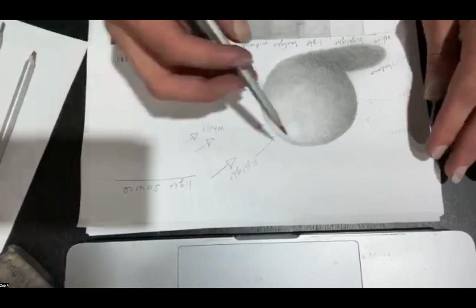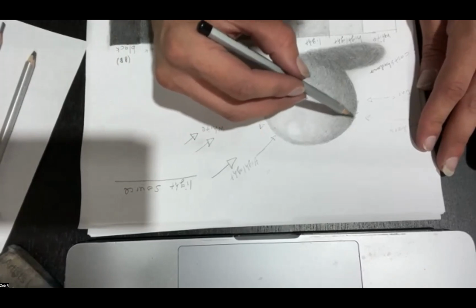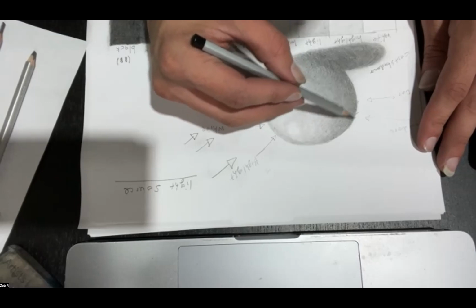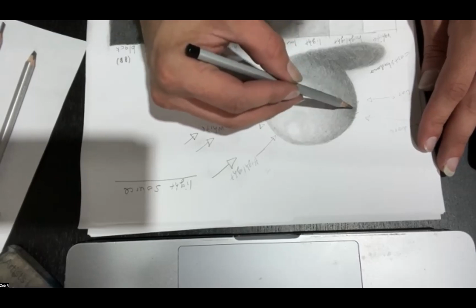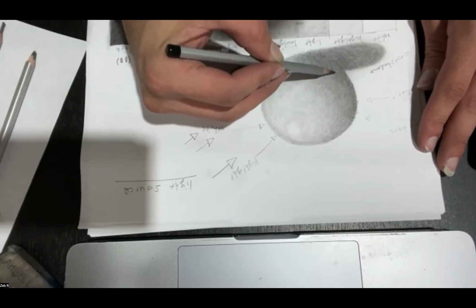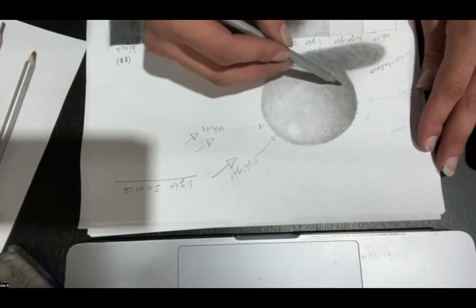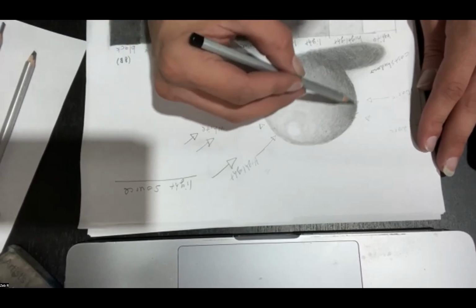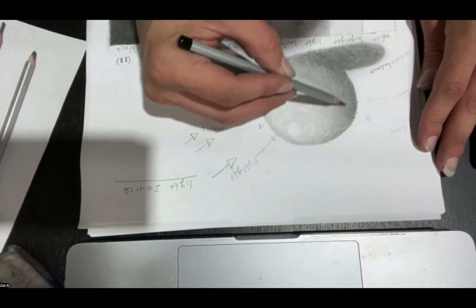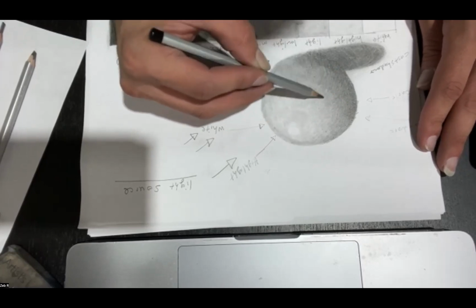Let me see. Okay. It helps to look at the diagram, right? The example. I don't know if maybe I should put that up and share the screen. Let me know if I should put the example from my PowerPoint up, if that will help you with the value scale. I think everyone's focused on their scales. Good. So I'm going to darken the midsection of the sphere a little bit so that I can have my reflected light.